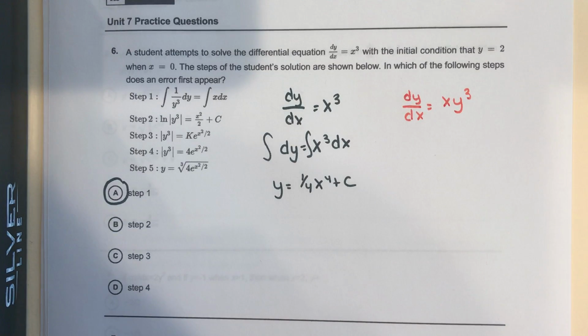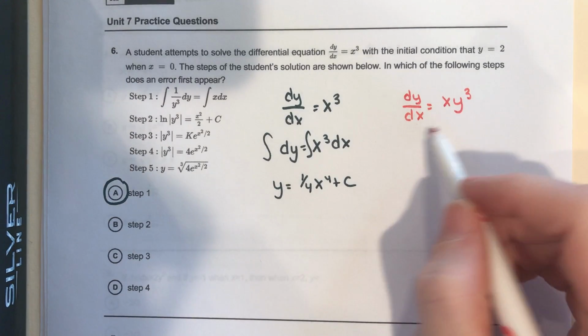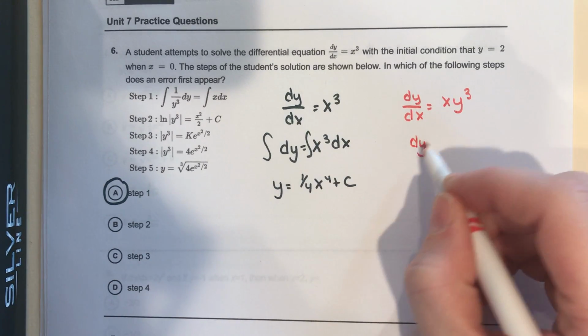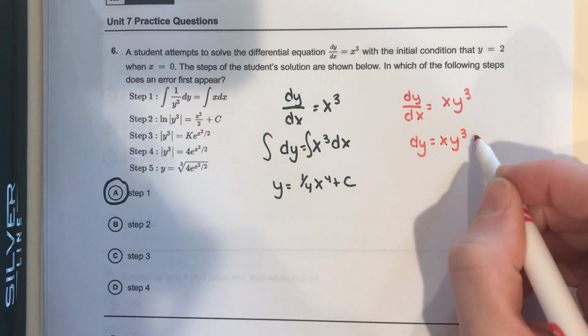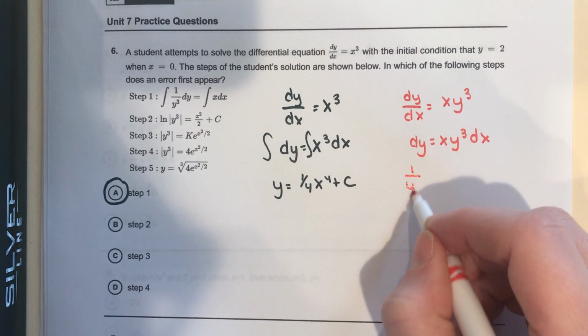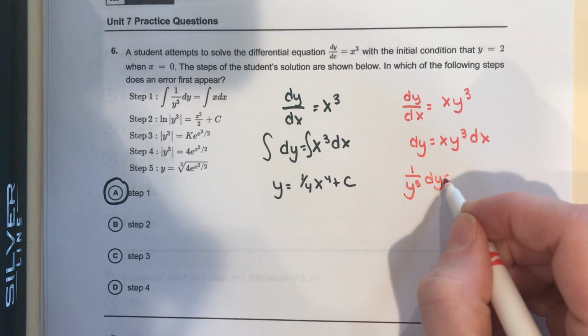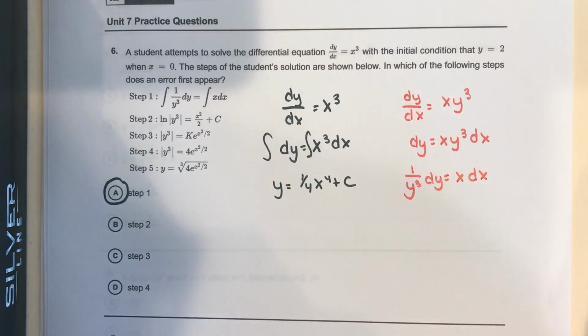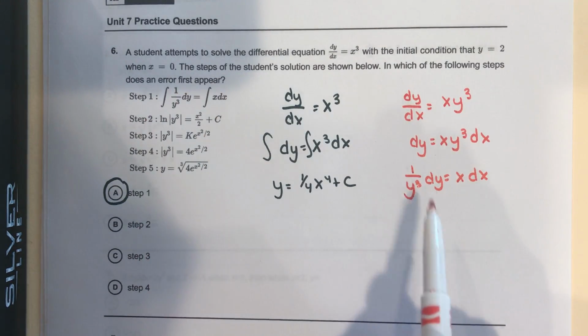So I'm just going to finish this to show you how they made this mistake in step 2. I'm going to cross multiply and move that y to the third over. Now that gives me their step 1.